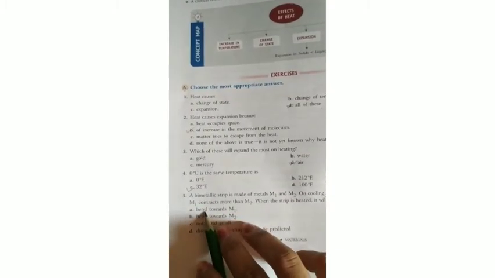When they cool through the same temperature, M1 contracts more than M2. This happens when they cool, right? But now they are asking what happens if they heat it. Will it bend towards M1, or will it bend towards M2, or not bend at all, or the direction of the bending cannot be predicted?